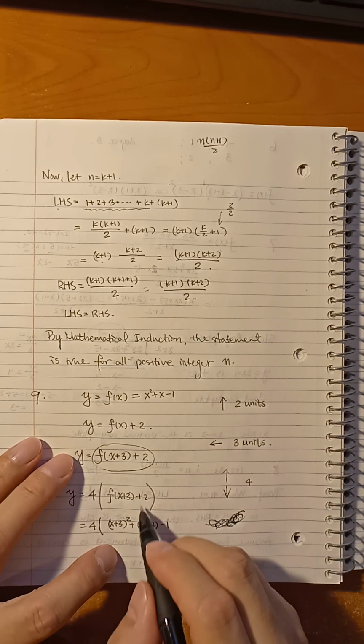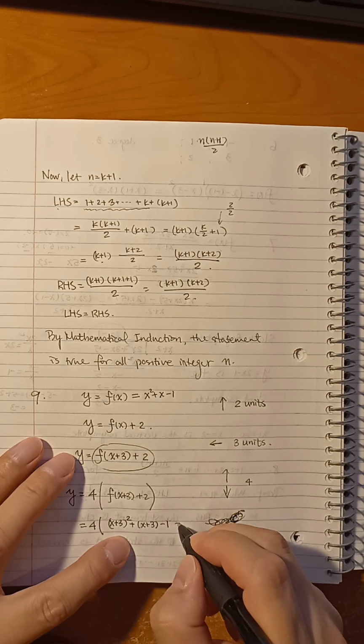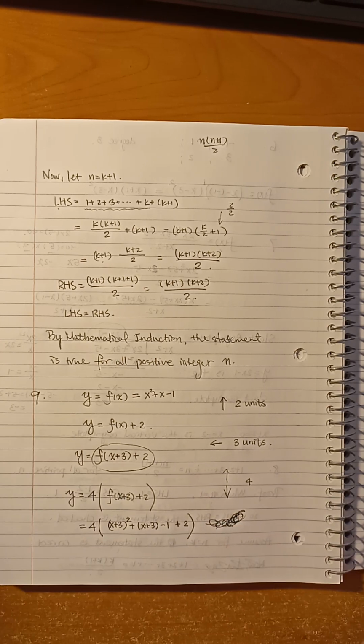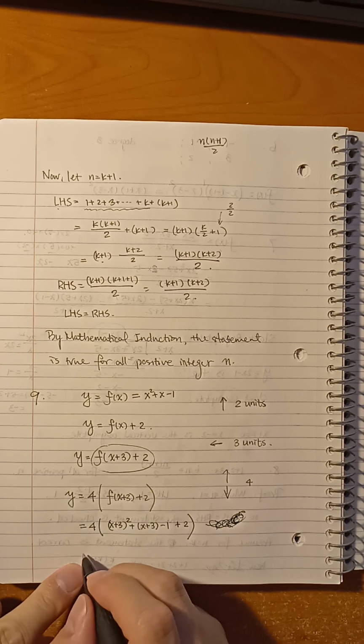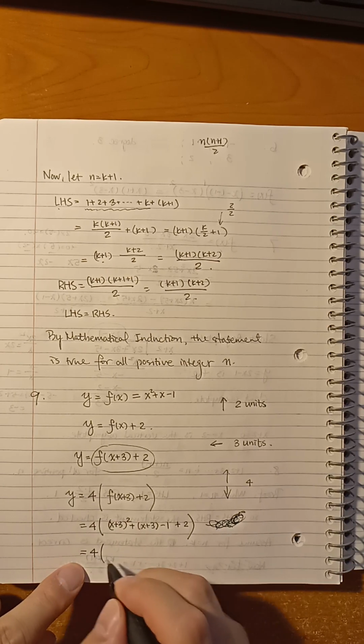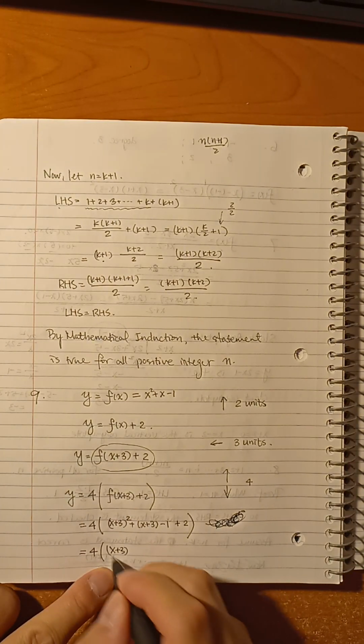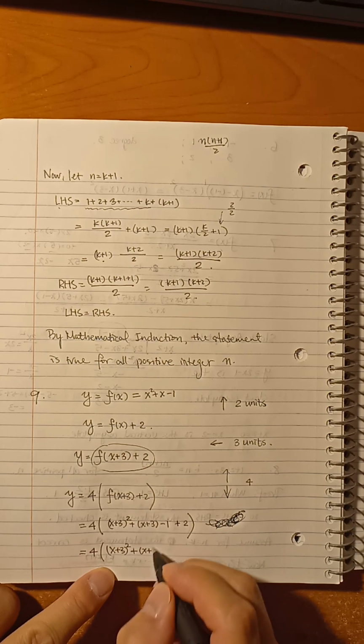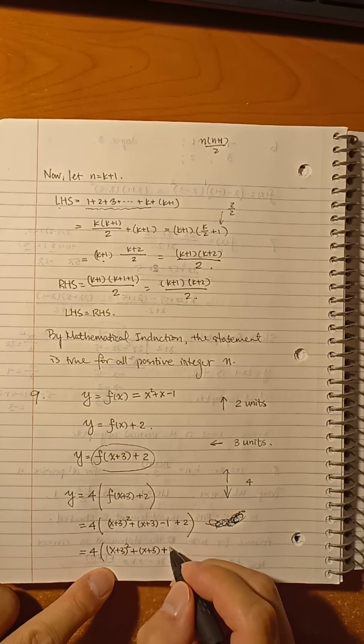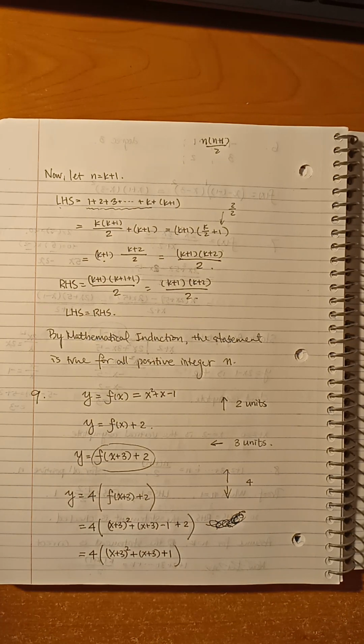This is f(x plus 3). And then plus 2. And then it is 4 times (x plus 3) squared plus (x plus 3) plus 1, since minus 1 plus 2 is plus 1. So that's this quantity.